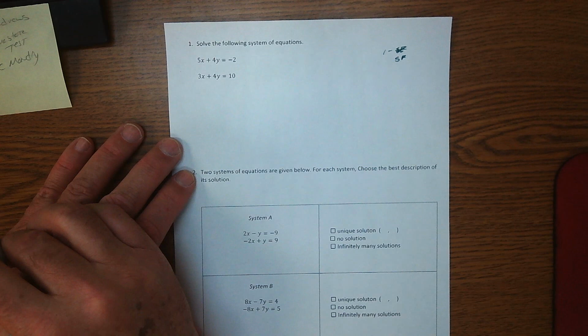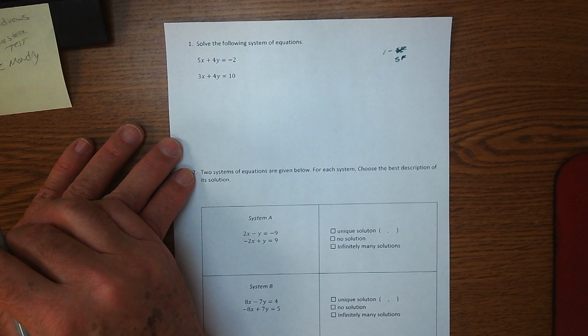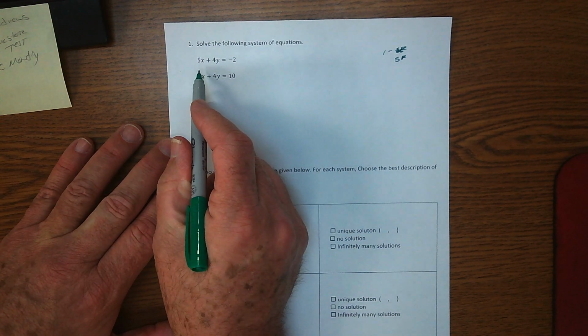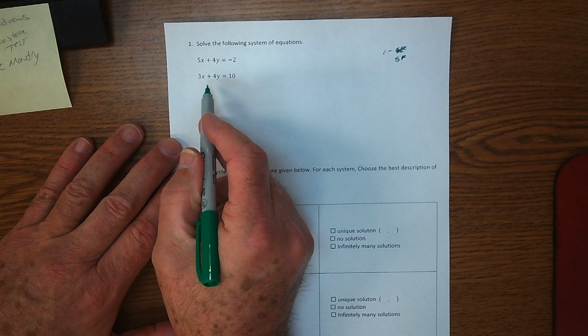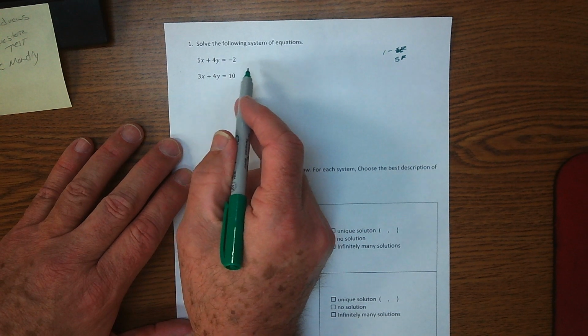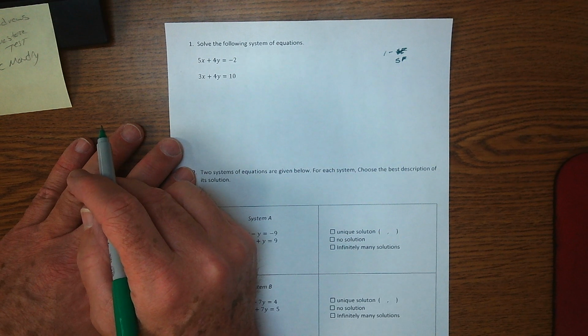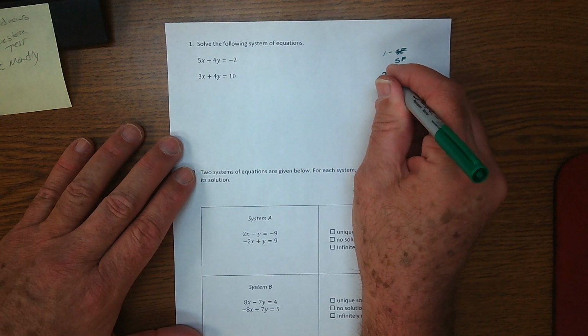Alright, so they're in standard form. So the x and the y are on the same side, the constants on the other side, that's right. X and y on the same side, these are lined up nice and pretty, so this is what I want to see when I get started. Step 2, do I have opposites?